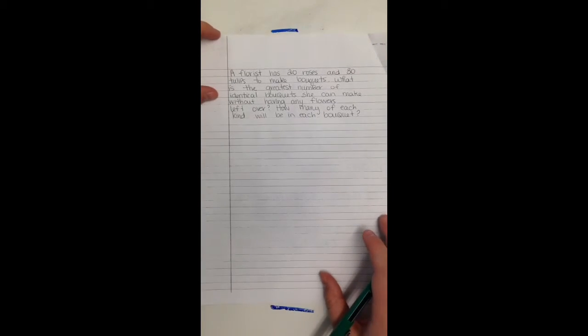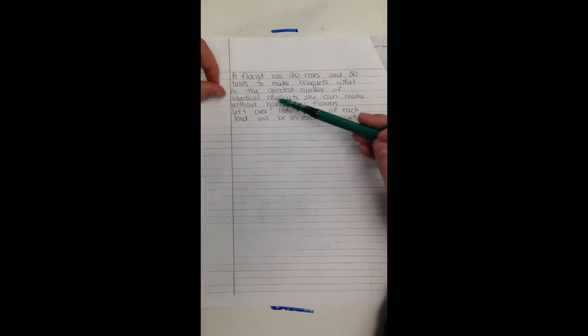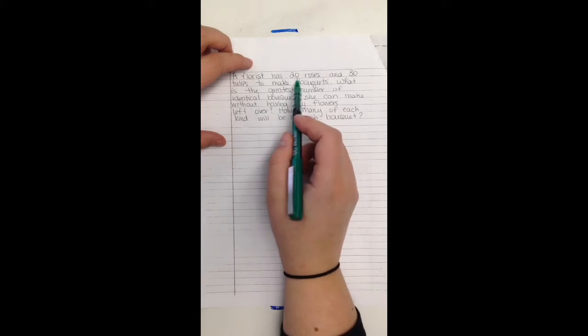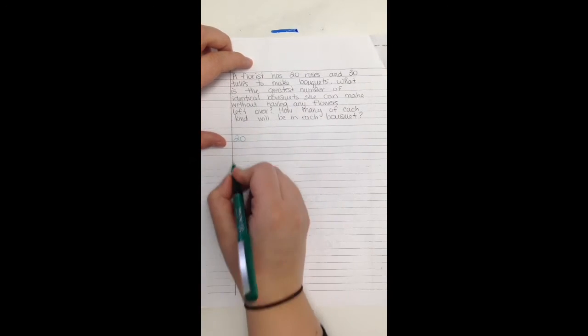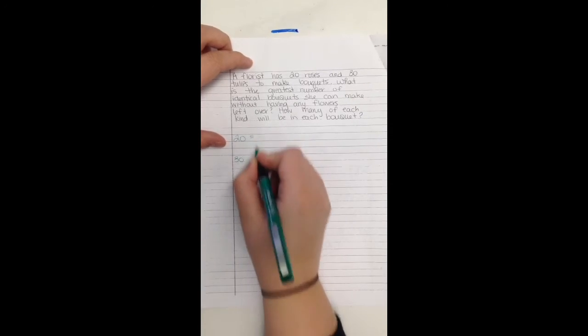This is an example of the kind of word problem that you might see. It says, a florist has 20 roses and 30 tulips to make bouquets. What is the greatest number of identical bouquets she can make without having any flowers left over? How many of them will she use in each bouquet? First thing we have to do is find the greatest common factor of each of the different kinds of flowers. So I have 20 roses and 30 tulips. So we're going to start by finding the greatest common factors.